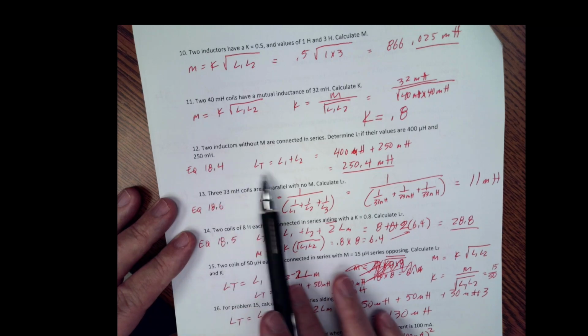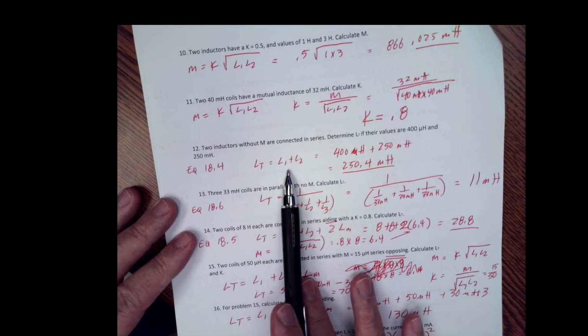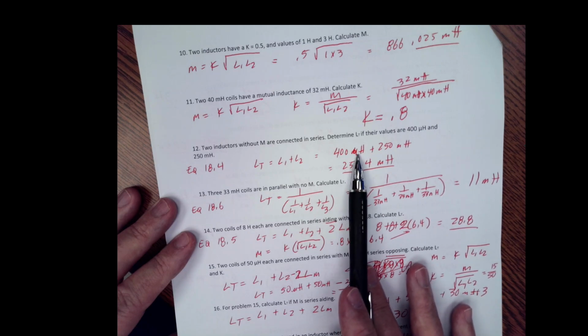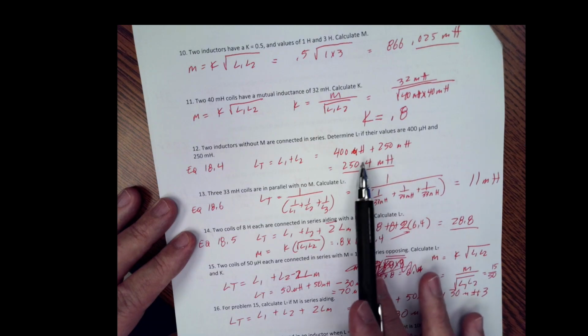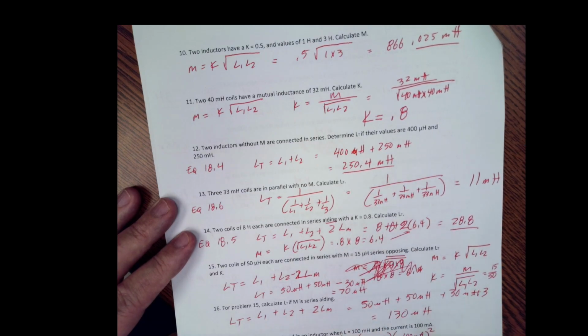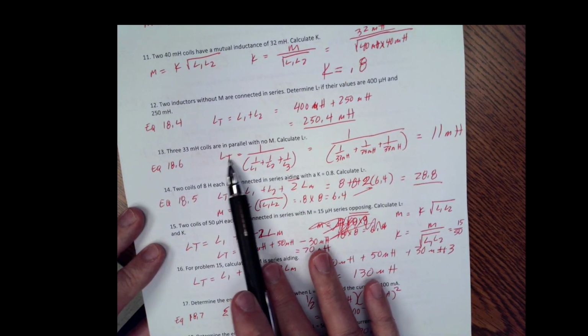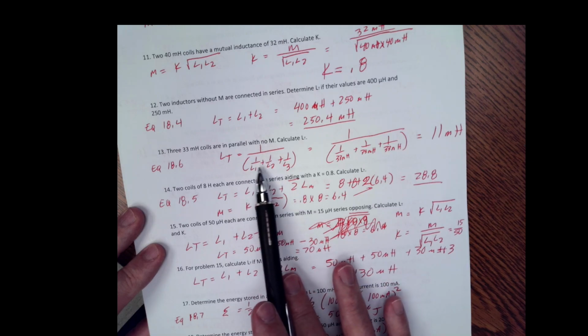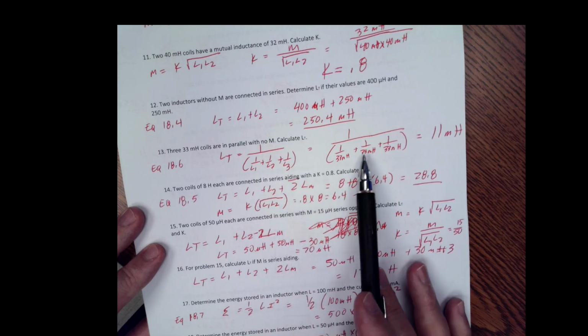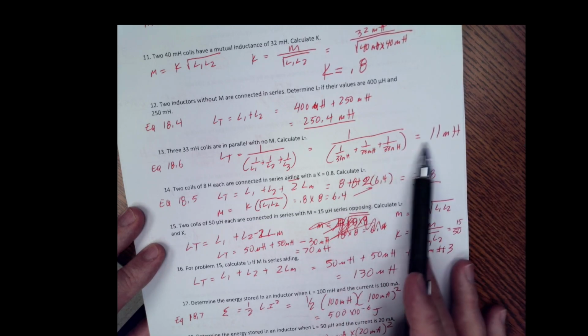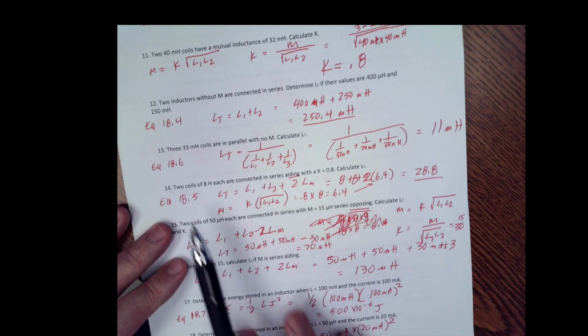And then 12, equation 18.4, series inductance is just added together, so it's 400 microhenries plus 250 millihenries, which is 250.4 millihenries. And then in parallel, the total inductance equals the reciprocal of 1 over L1 plus 1 over L2 plus 1 over L3. And these are all 33 millihenries, so it's basically 1/3 of that, right? So that's 11 millihenries.